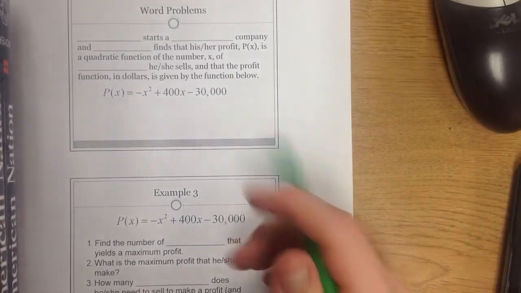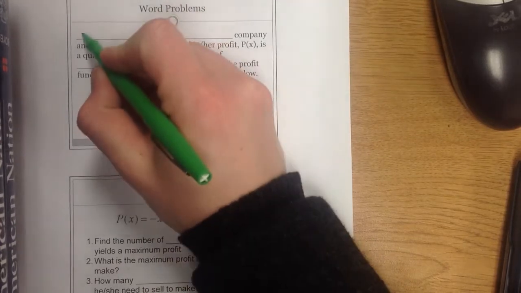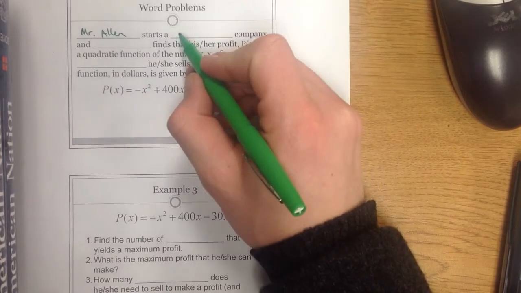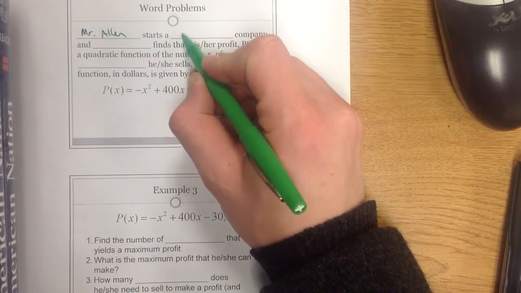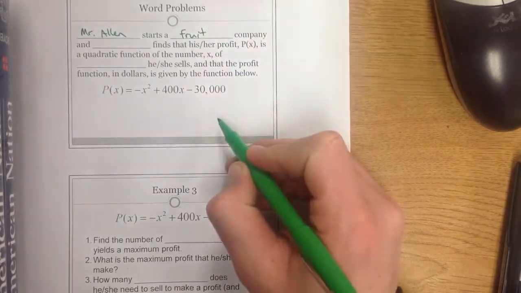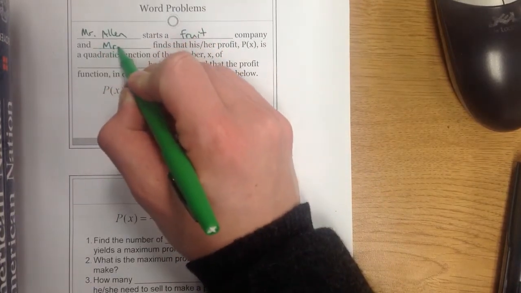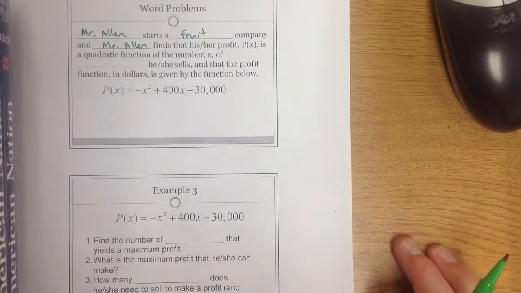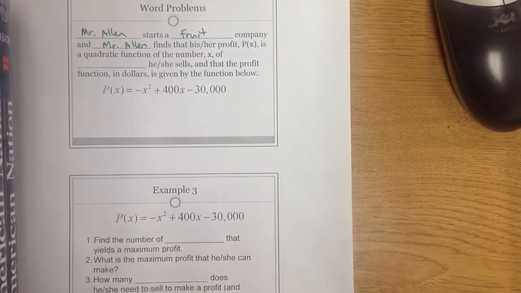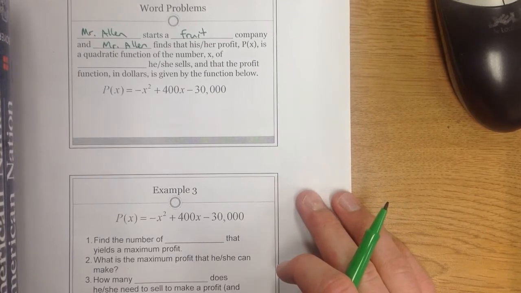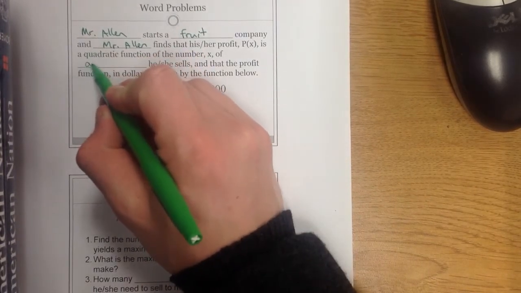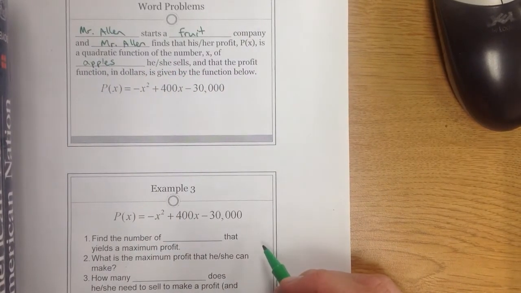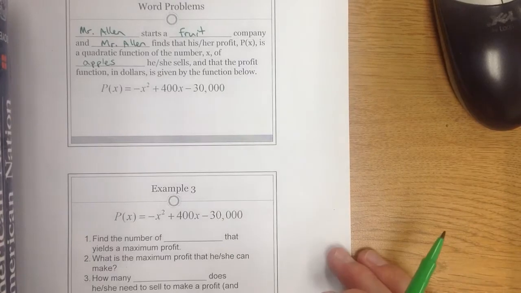Alrighty, so basically here, let's say Mr. Allen starts a, let's see, how about a fruit company, and Mr. Allen finds that his profit, P of x, is a quadratic function of the number x of, let's say, apples that he sells, and the profit function in dollars is given by the function below.